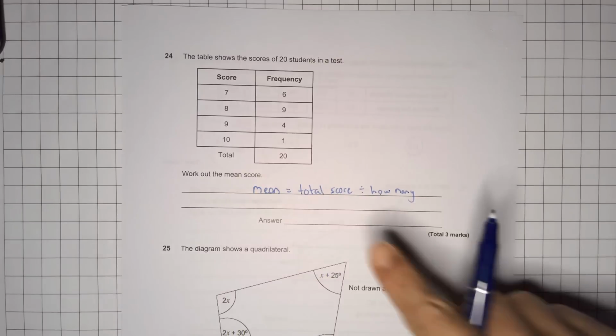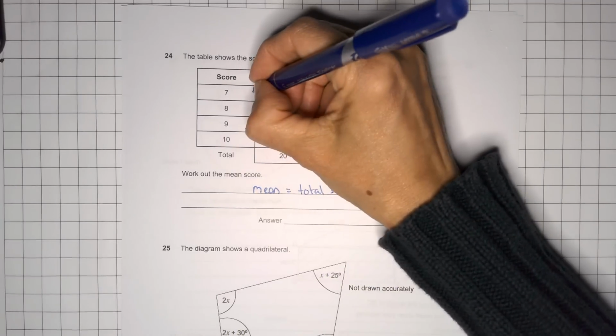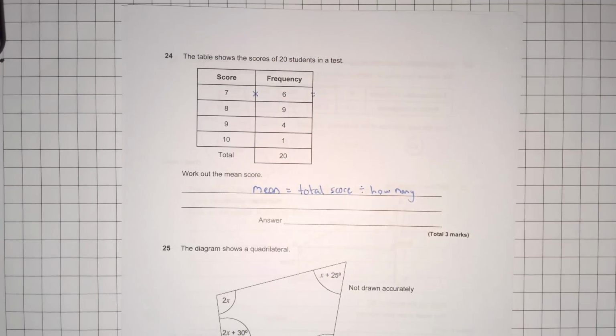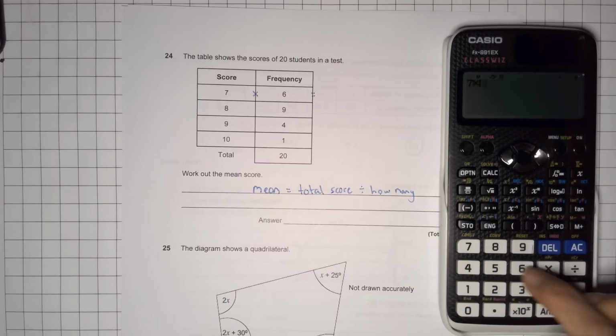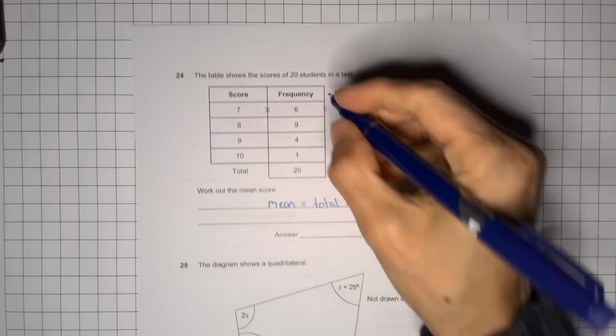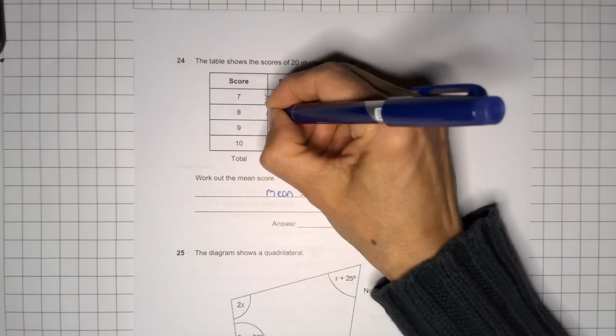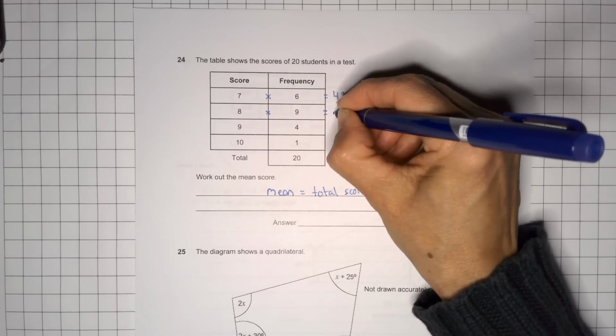Okay, so we need to find the total score. Well, if there were 7 lots of 6, we would have 7 times 6, which is 42. So here we have 42. 8 times 9, which will be 72.